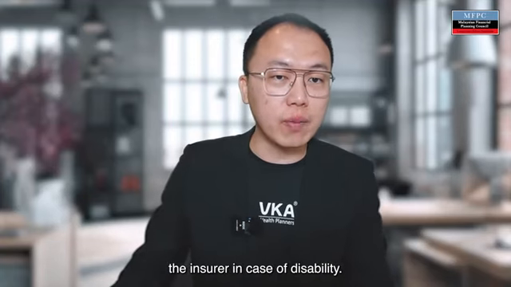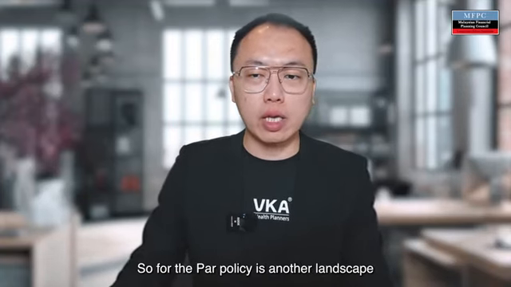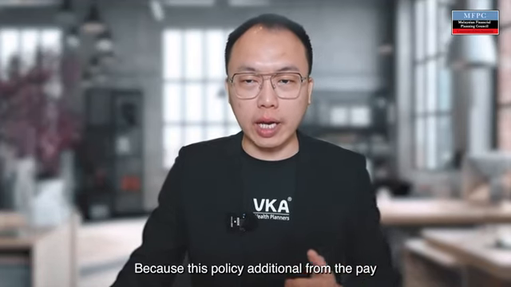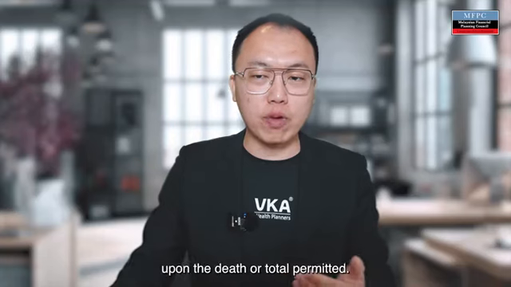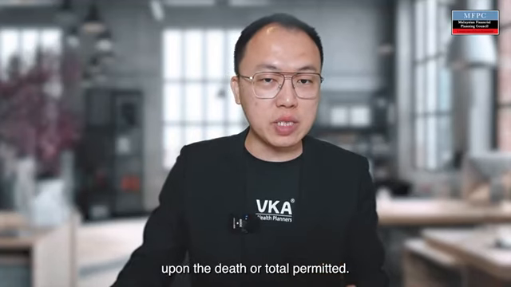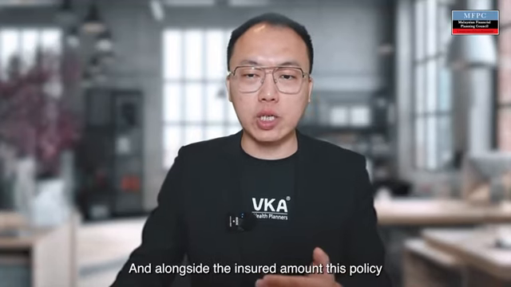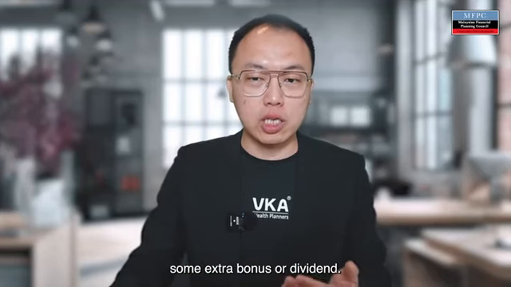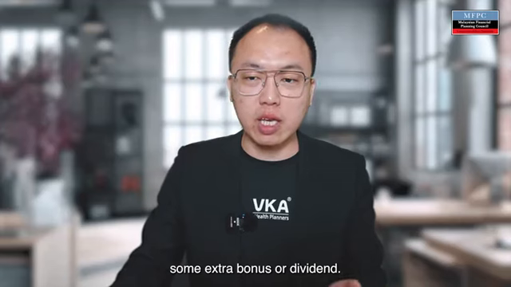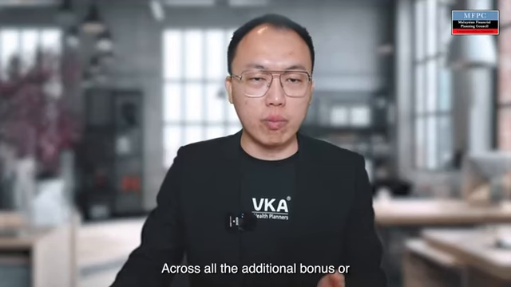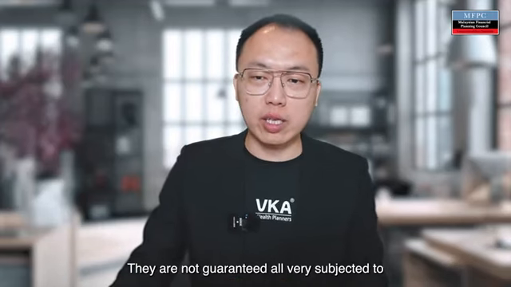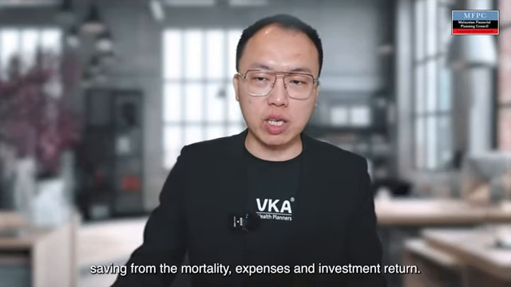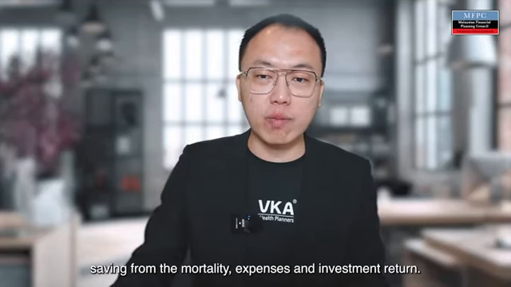In case of disability. For the par policy, it is another landscape. Besides the payout upon death or total permanent disability, and alongside the insured amount, this kind of policy may offer some potential extra bonus or dividend. However, these additional bonuses or dividends are not guaranteed. They are subject to the company's financial performance, particularly in terms of savings from mortality, expenses, and investment return.